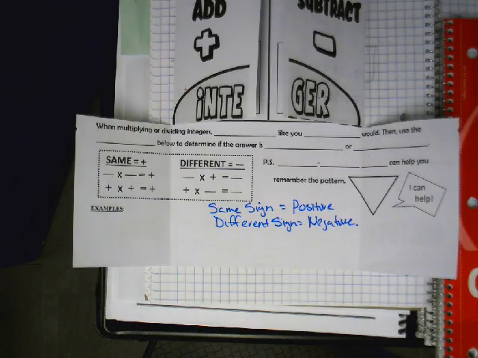It does not matter what you have more of, what you have less of. It does not matter what came first, what came second. All that is just for adding and subtracting. For multiplying and dividing, it's pretty straightforward. If it's the same sign, it's positive. If it's a different sign, it's negative. That's it.